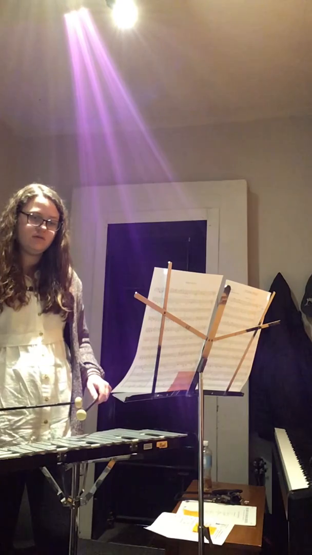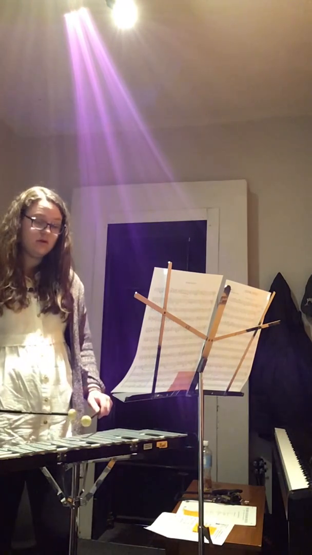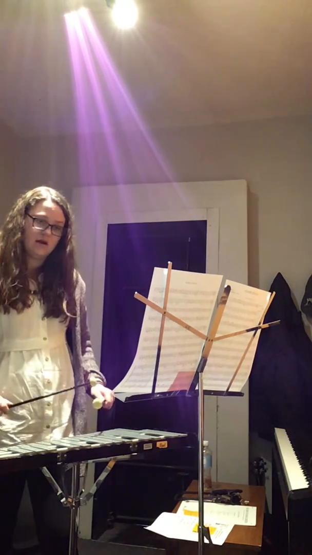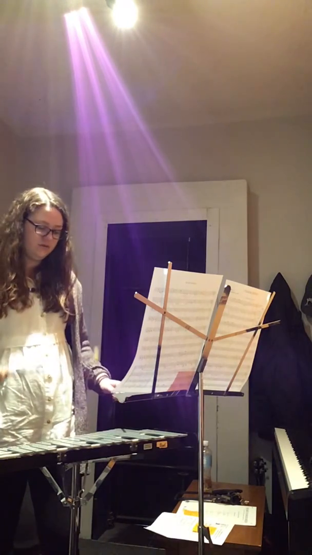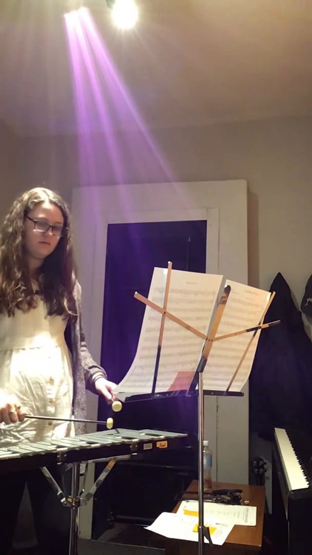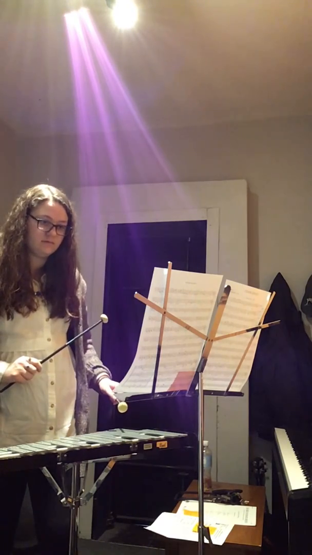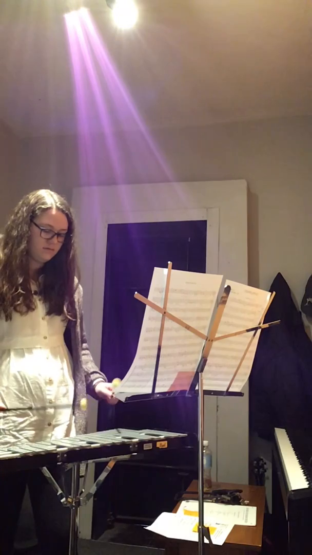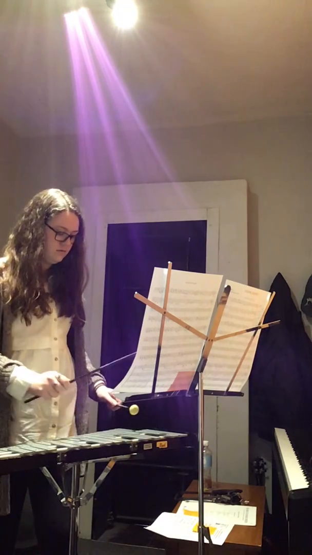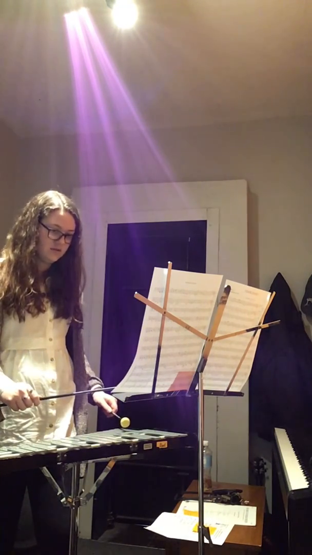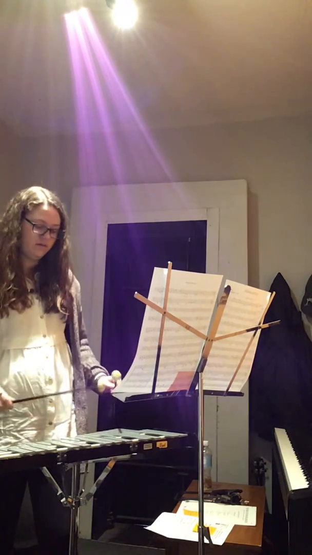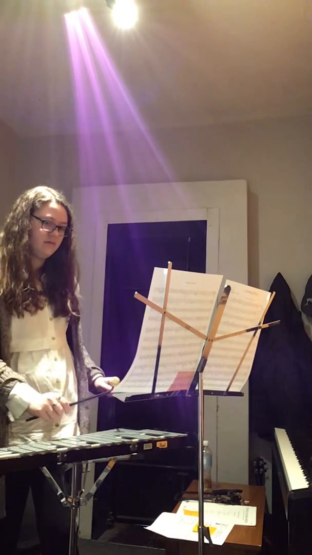Measure 30, G, A, G. 31 is B flat, and then F. In 32, a quarter rest, and then F, E flat, D. 33, C, G, quarter rest, low B flat, low A, this is measure 34, F, let's get another one, and then low B flat, measure 35.